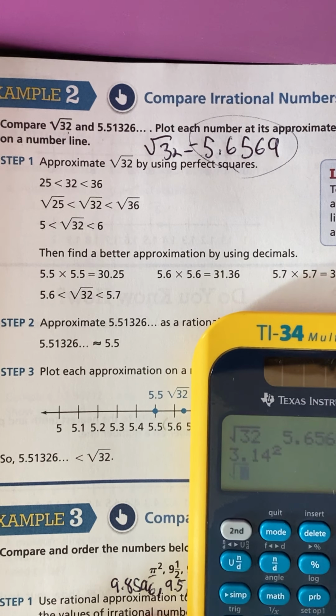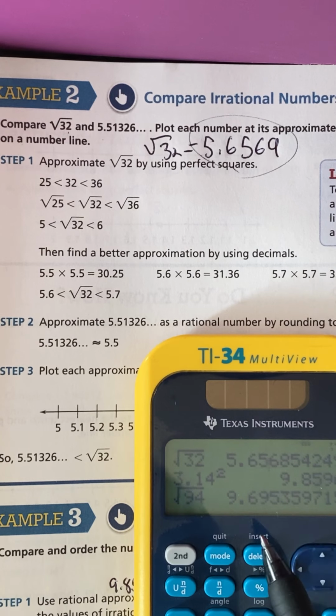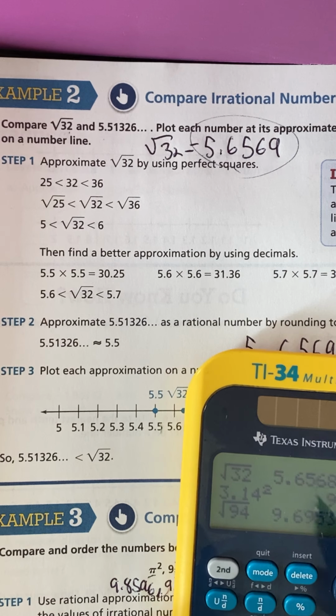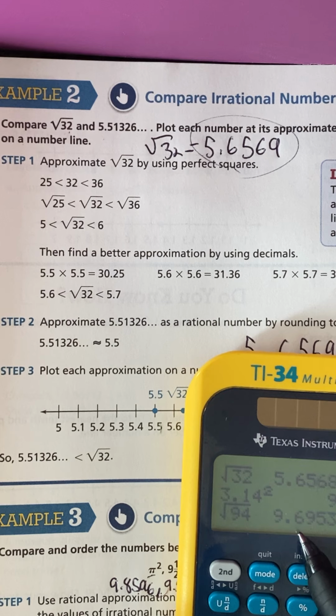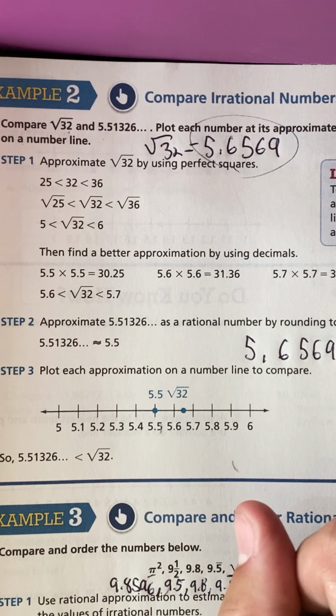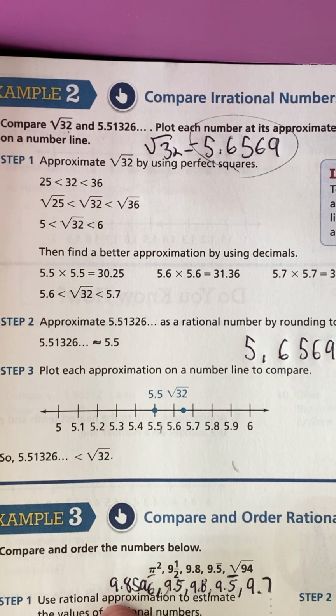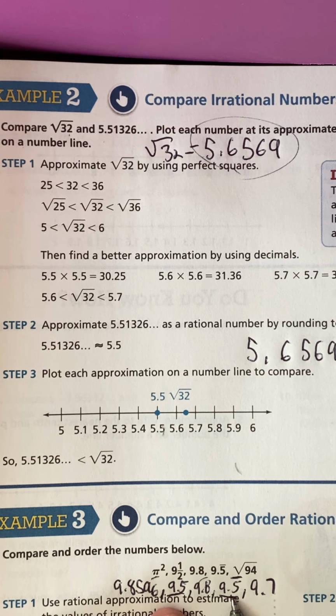And then the square root of 94, let's go ahead and figure that out. So if we look at this, looks like we're rounding these. We'll just round it to the 10th spot. So 9.69, that 9 is going to make this a 7. So 9.7. So if we put these in order from least to greatest, let's look at the smallest one. So this is 9.8, 9.5, 9.8, 9.5, 9.7. So here's the two we're looking at. Which one of these is smaller?